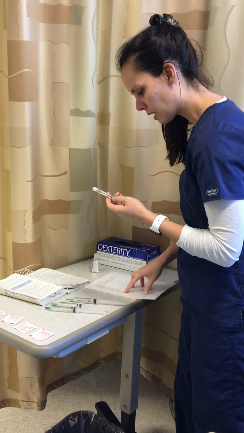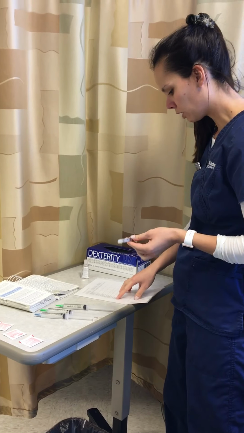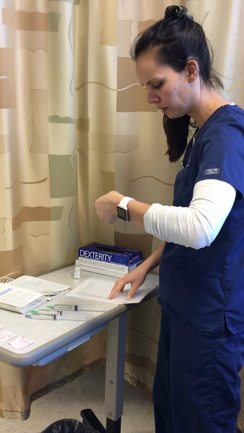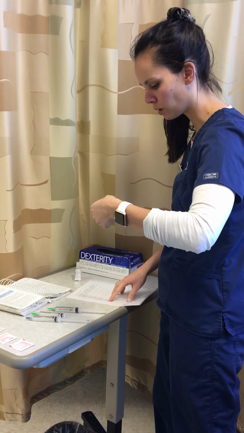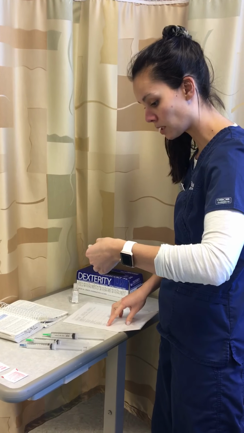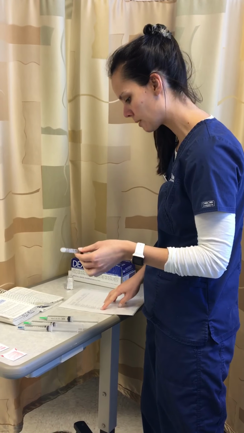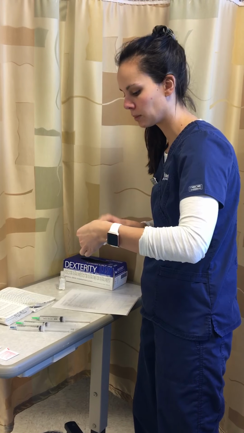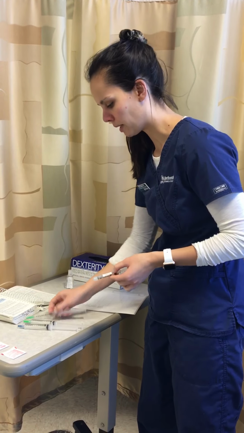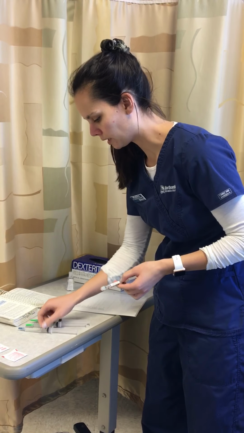So I did my math, and she has 4 milligrams of the Zofran due. The Zofran is 5 milligrams per 2 milliliters, so 4 milligrams is equal to 1.6 milliliters. I looked at my expiration date, and it's not expired. My flushes are not expired either.